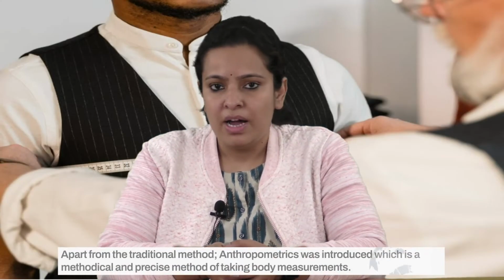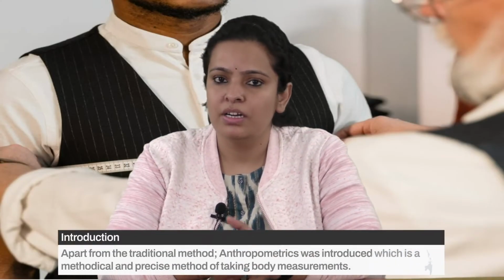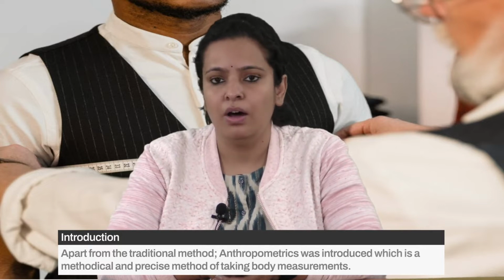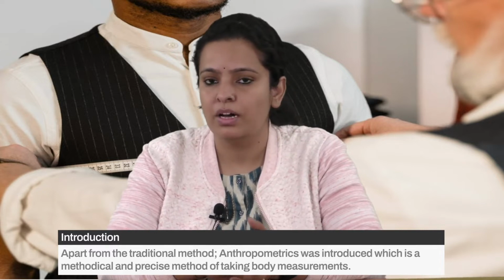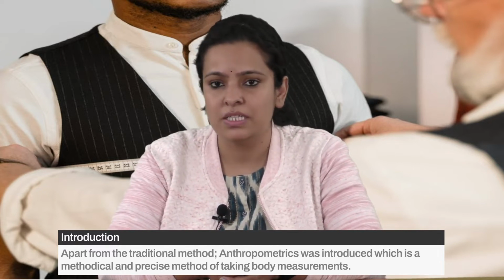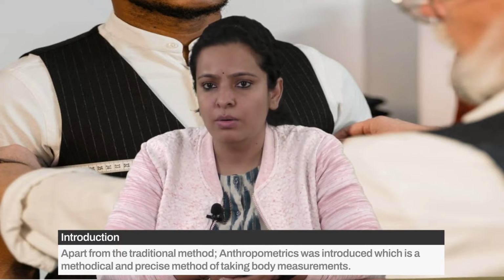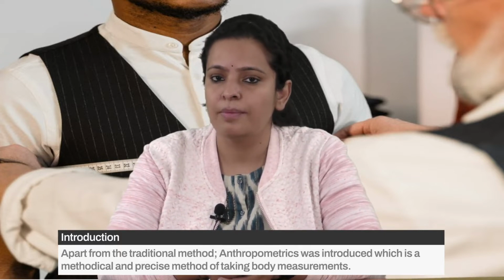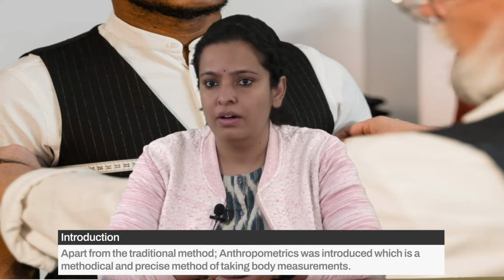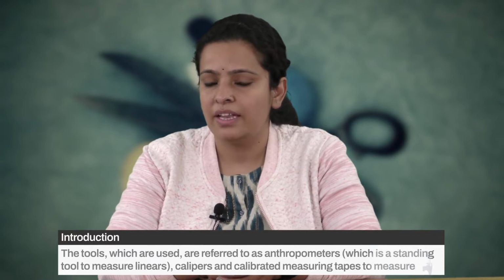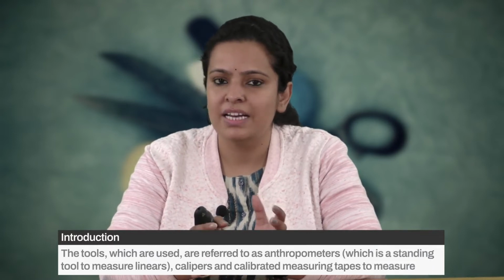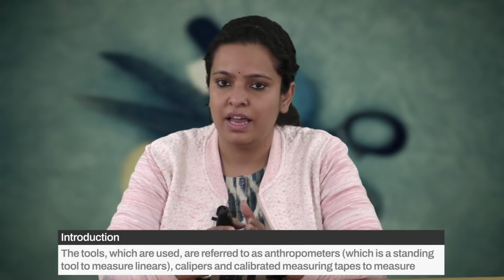So apart from the traditional methods in which we use the measuring tape or the style tape, anthropometry was introduced, which is a precise method of taking the body measurements. The tools which were used are referred to as anthropometers, which is a standing tool to measure linear dimensions like the height.